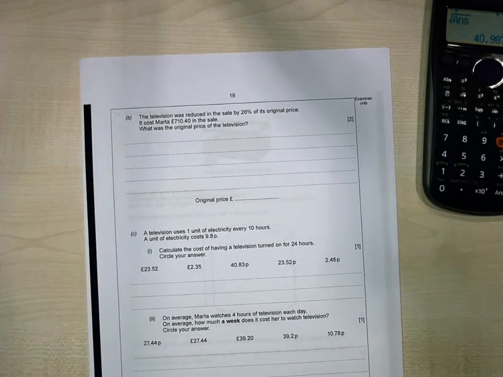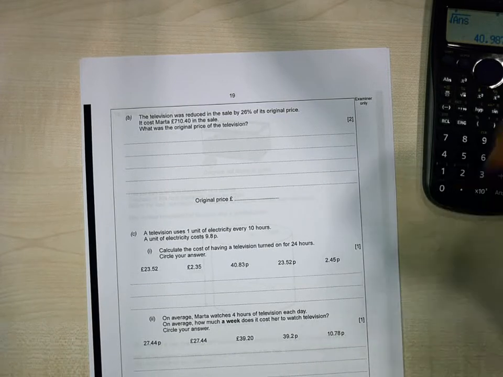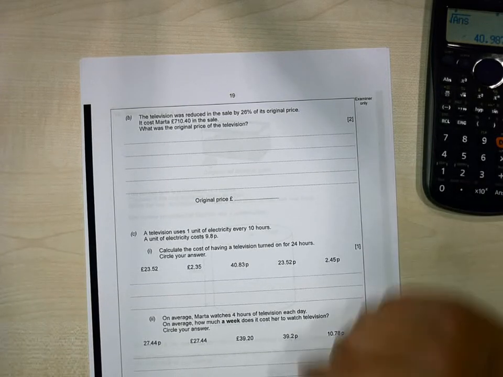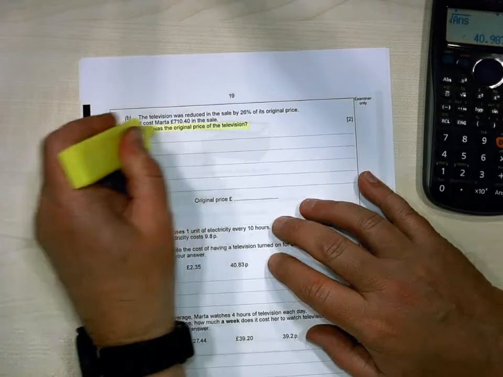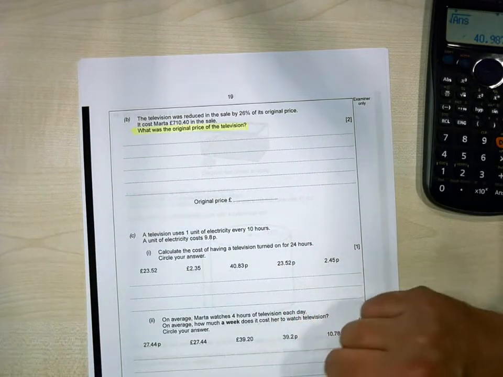Part B. The television was reduced in the sale by 26% of its original price. It cost Marta £710.40 in the sale. What was the original price of the television?